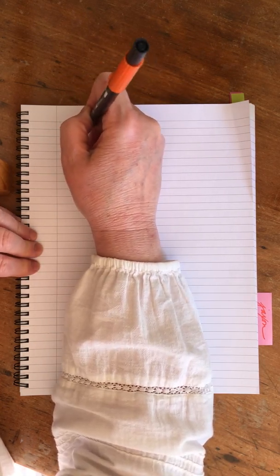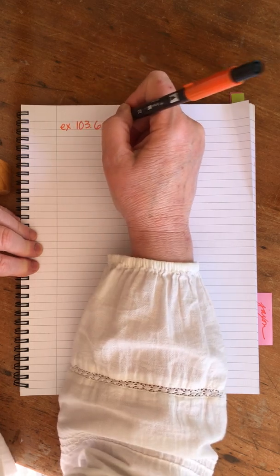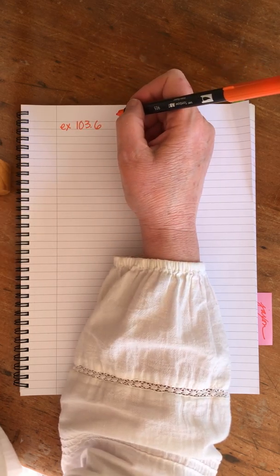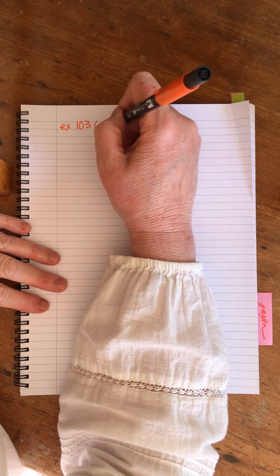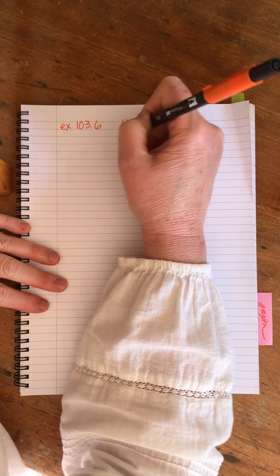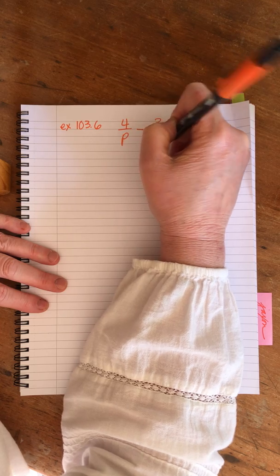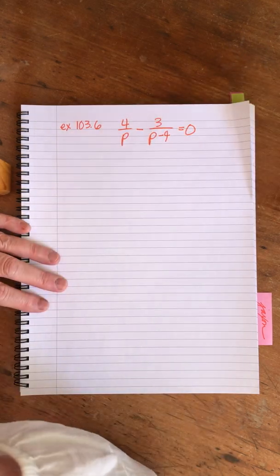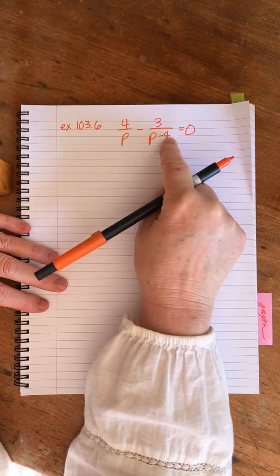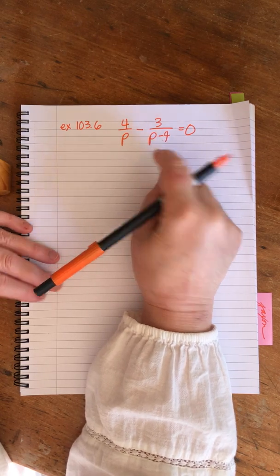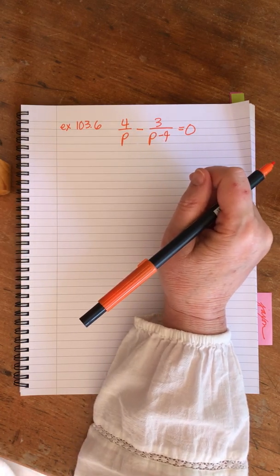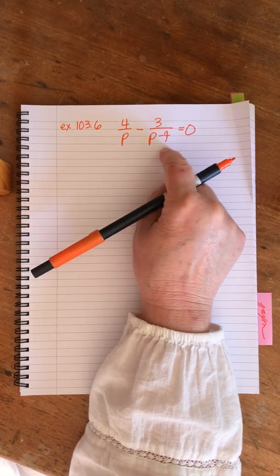Example 103.6. Solve equation: 4 over P. Now, as I'm looking at this and pondering my LCM, that's a 4, by the way. It's not my usual looking for. I right away notice we have letters in the denominator.